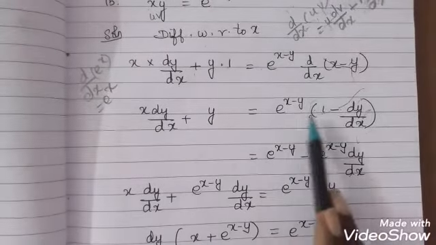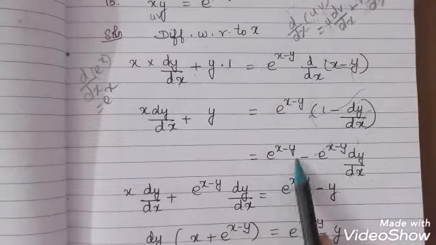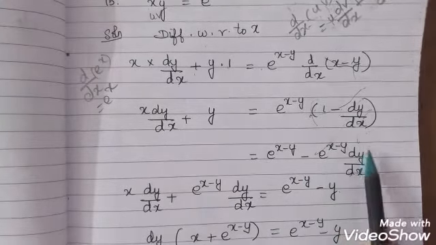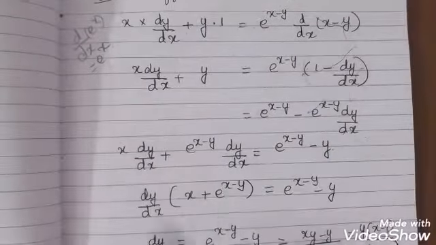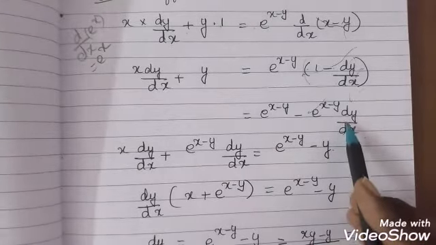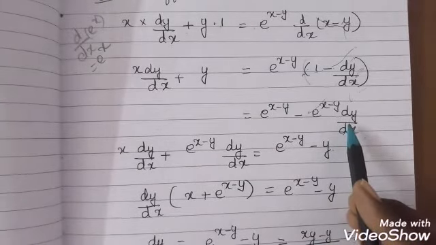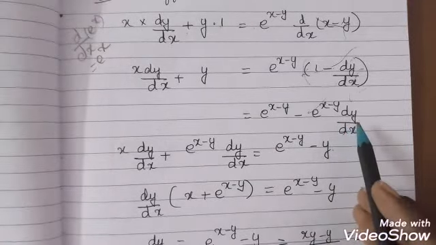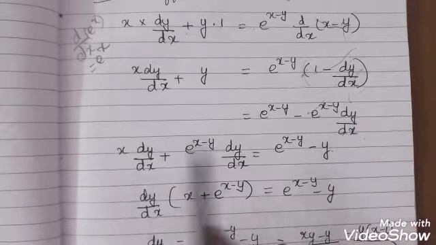Now I have just multiplied these terms here: e power x minus y minus e power x minus y into dy by dx. Got it? So here, as I told you earlier, we will group all the dy by dx terms to one side and the remaining terms to the other side. So when I group it, what will you get?